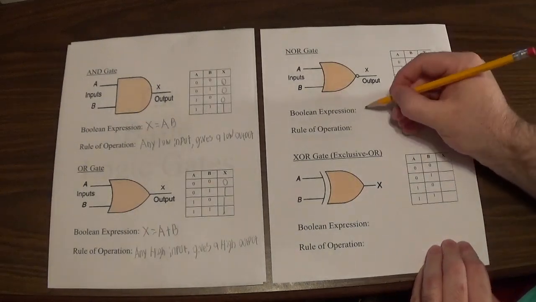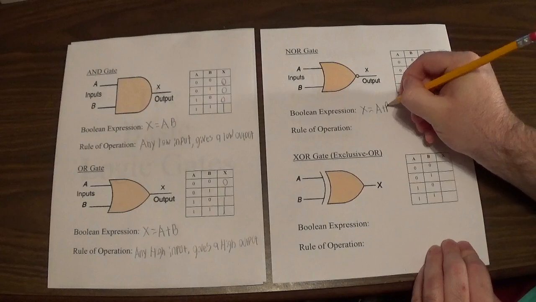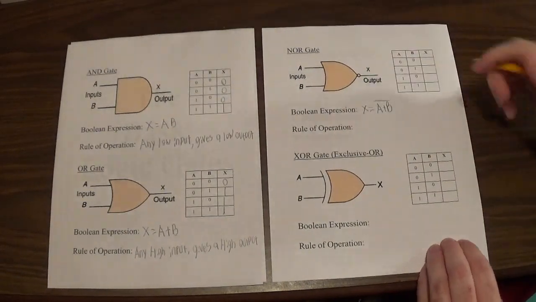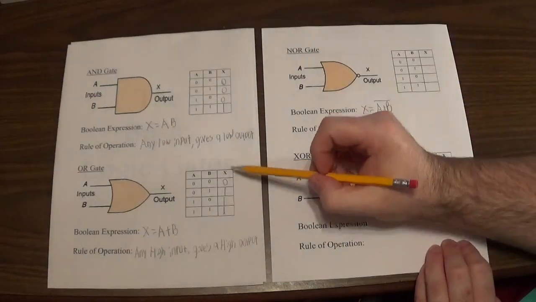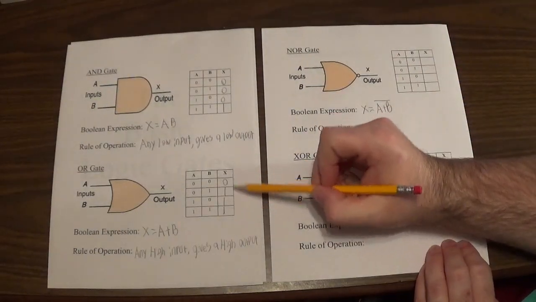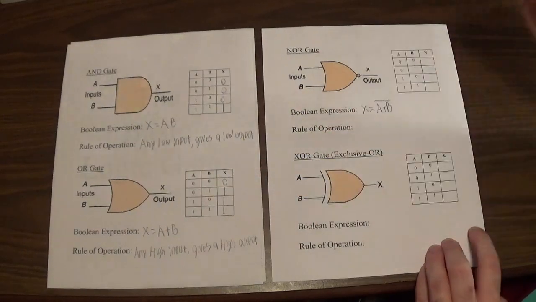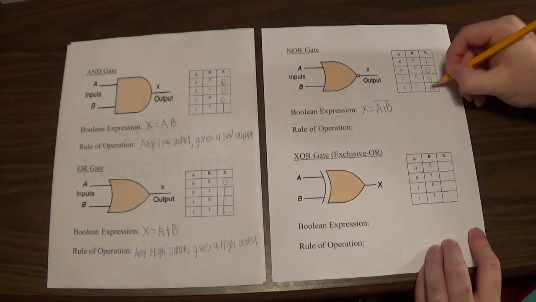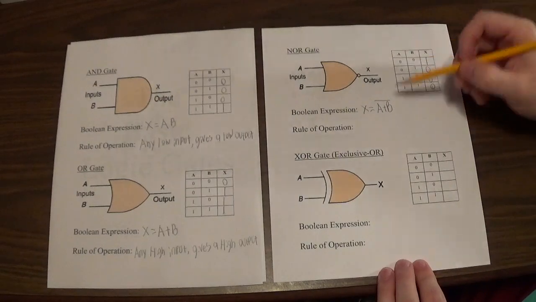So the expression is still going to be A plus B, but with a line over it because we're inverting the output. So the truth table is going to be opposite of what the OR is. So it was 0, 1, 1, 1. Now it will be 1, 0, 0, 0. So again, we add these and then invert.